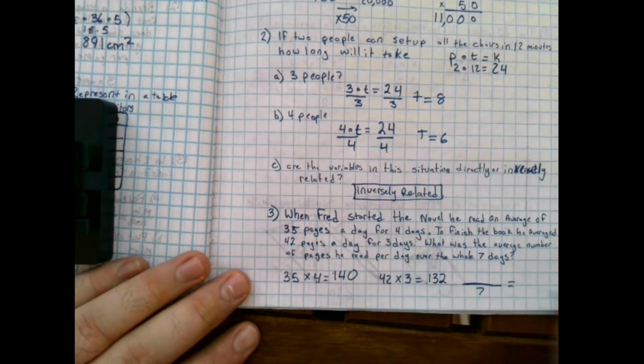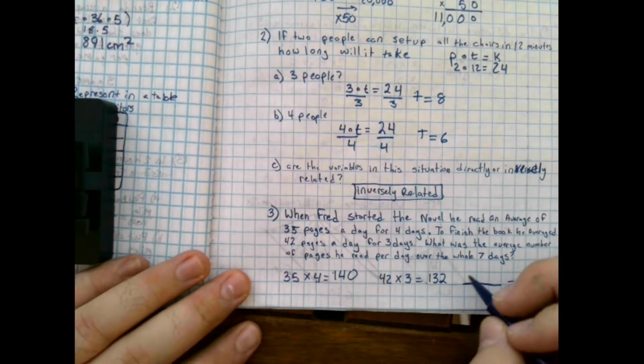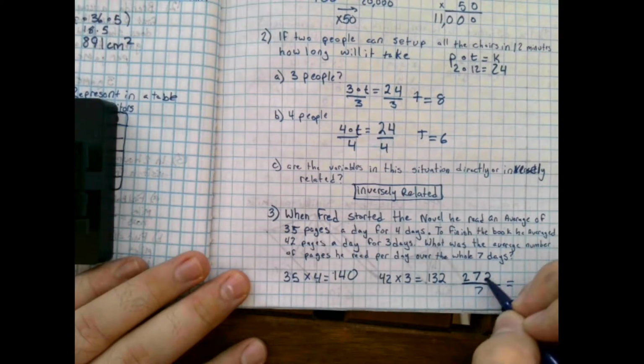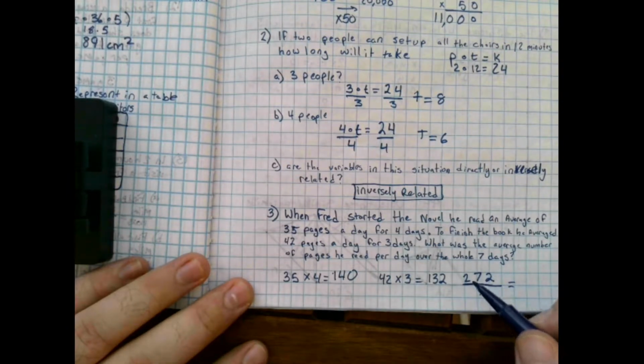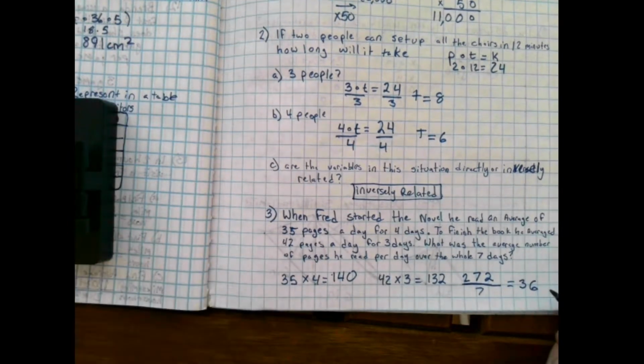is 132. If we add 140 and 132, we would get 272. Now, if we're trying to divide 272 by 7, 7 will go into 27 3 times, leaving a remainder of 42. 42 divided by 7 is 6, meaning that he read an average of 36 pages each day.